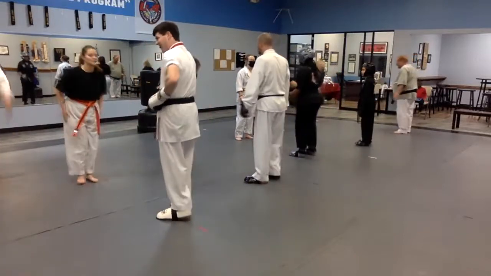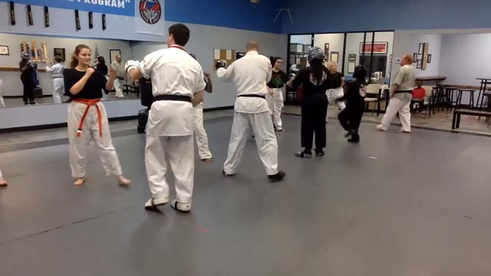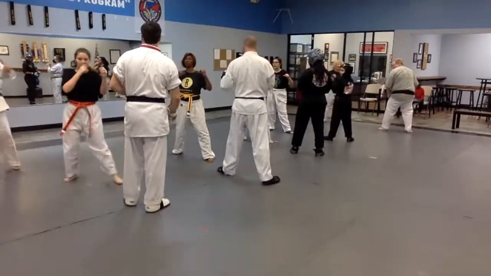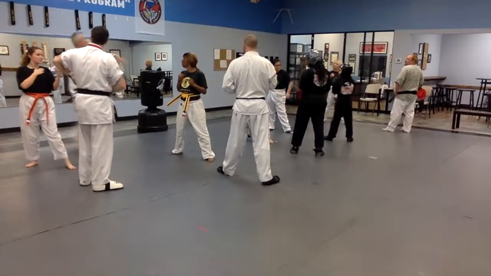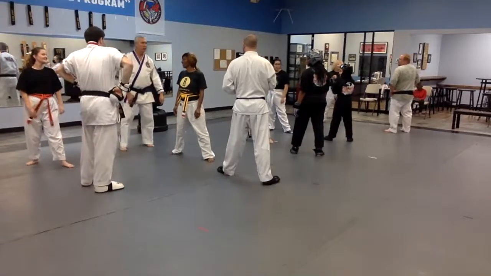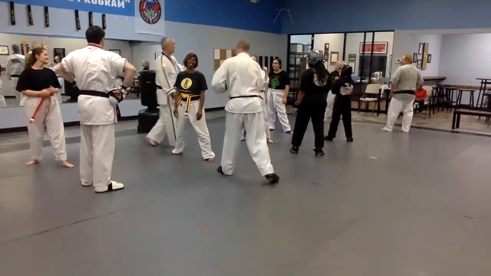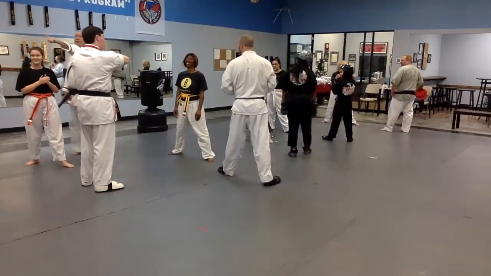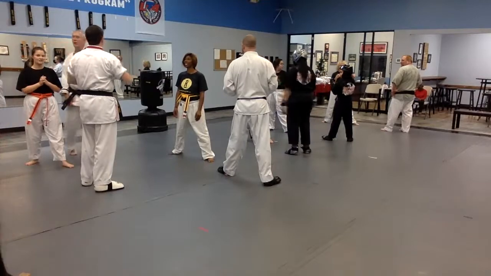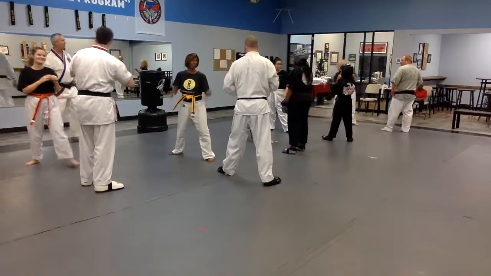Bow. Left leg forward and y'all. Okay, white and orange belts, you're going to throw the combinations in order. Black belts, you're going to mess with them. You're free spar. But at least they're throwing combinations. He's doing 4, 5, 6. All right? Have fun. Go.